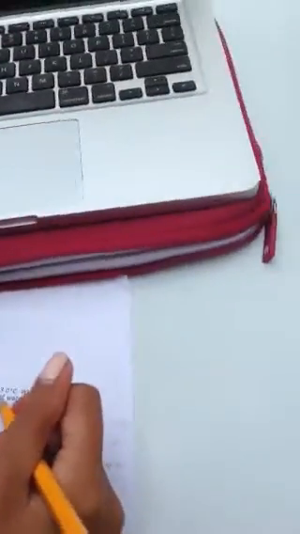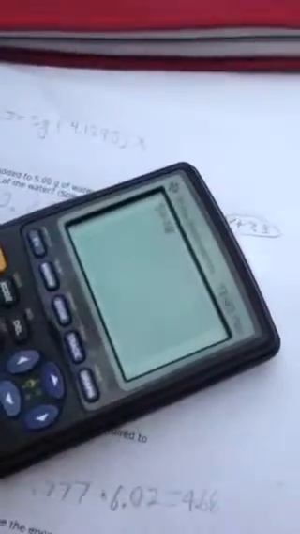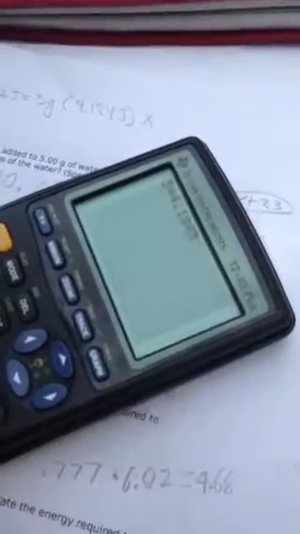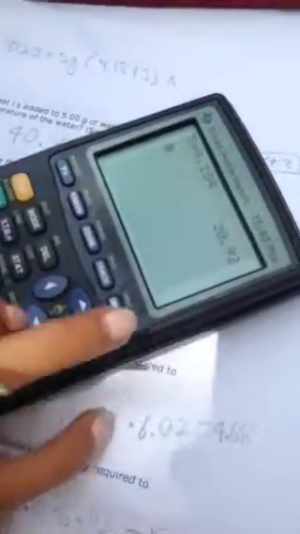What is the final temperature? You put that as X, because you don't know. Then you solve for X. So 5 times 4.184 equals 20.94. Then we'll divide this by 20.94, because that's what it equals, and X will equal 372 divided by 20.94.